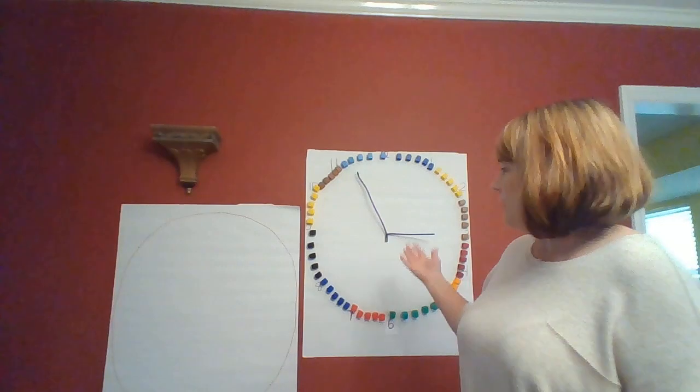Hi, Ebenezer mathematicians. I am coming to you today to talk about two benchmarks that are helpful in telling time to the nearest 5 minutes. On Monday when we met, we made our handy clock that counted by 5-minute intervals, and we practiced counting by fives. I want you to help me by reviewing.